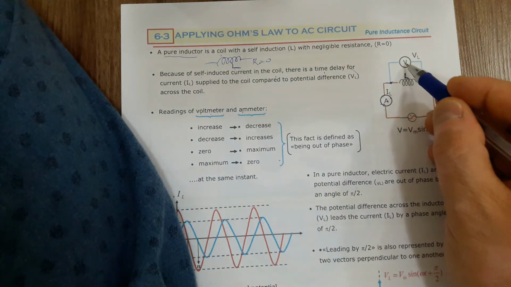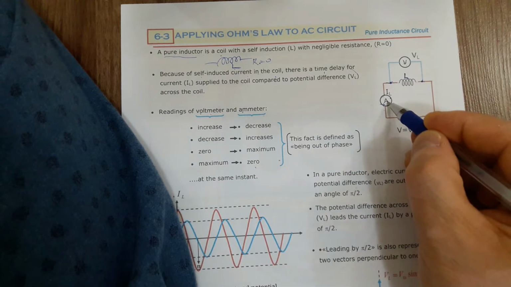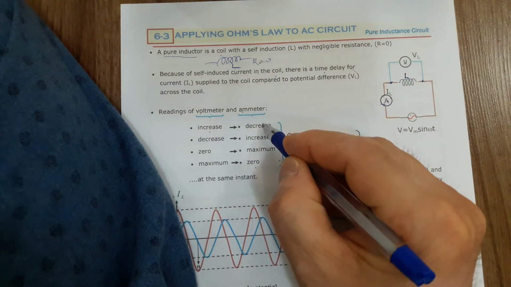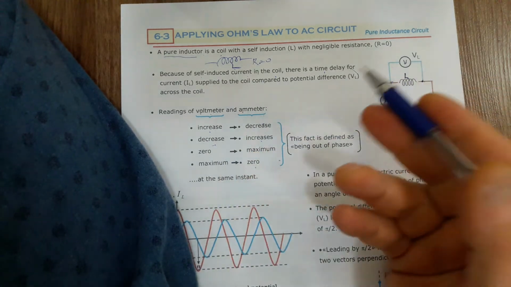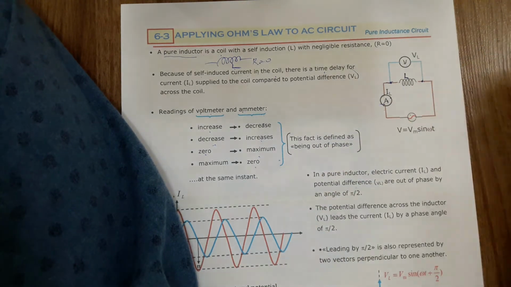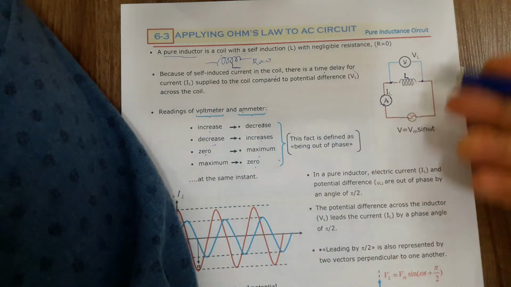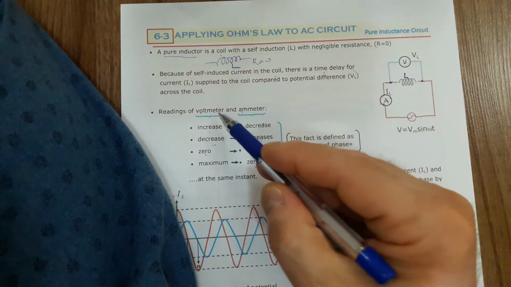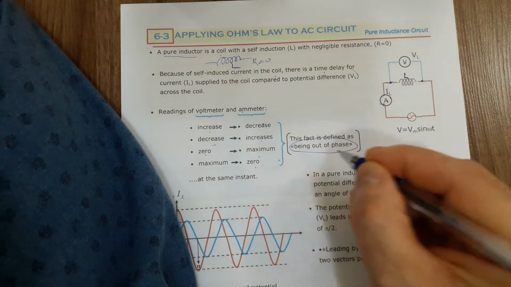When the voltmeter reading is maximum, the electric current will be 0, so the ammeter reading will be 0. If the voltmeter reading is increasing, the ammeter reading will decrease. If the voltmeter reading is decreasing, the ammeter reading will increase. If the voltmeter reads 0, the ammeter will read the maximum. This is completely opposite to a resistor. In a resistor they changed proportionally, but now they change inversely. This inverse change in voltmeter and ammeter readings is explained as being out of phase.